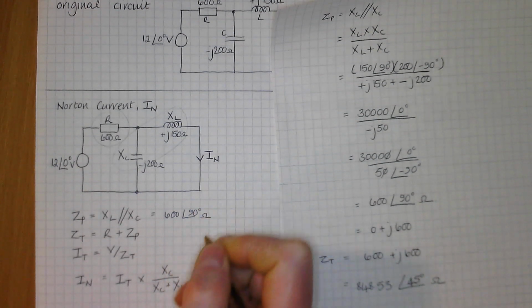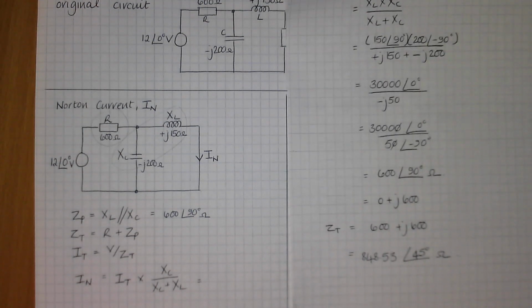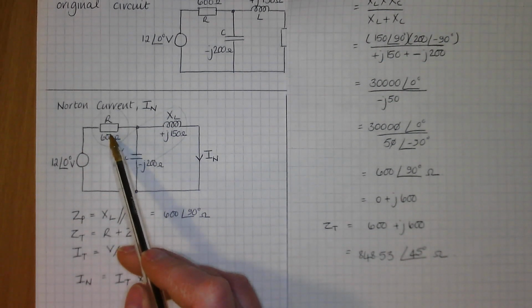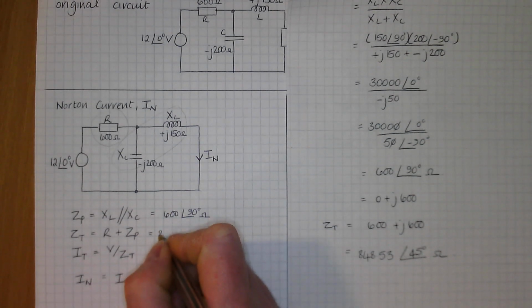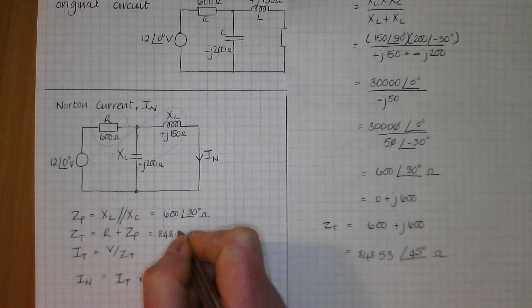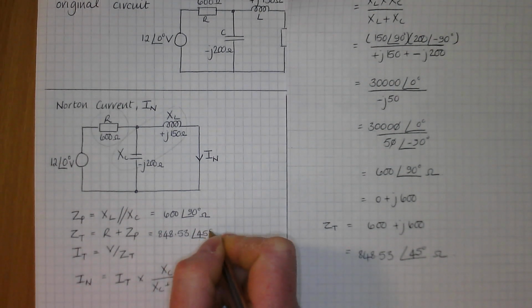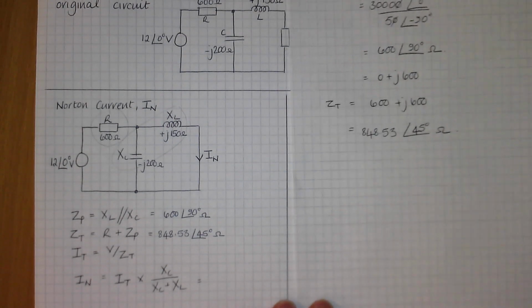You'd usually expect final answers to be in polar form rather than rectangular form, but I've left that in rectangular form so you can add on that additional 600, that series element, that resistance, and then converted that to polar form. So that would then take you on to the next stage.